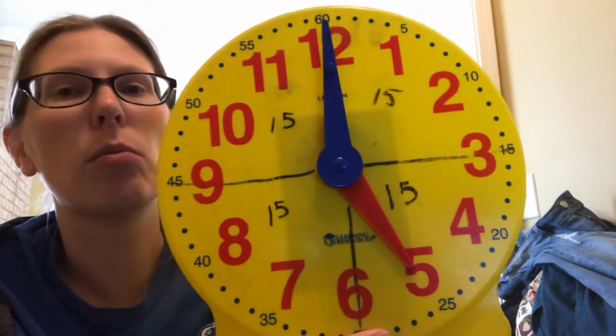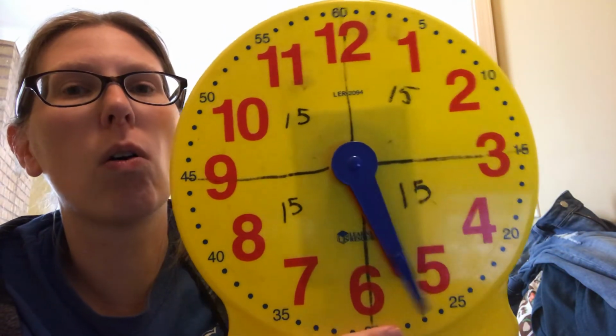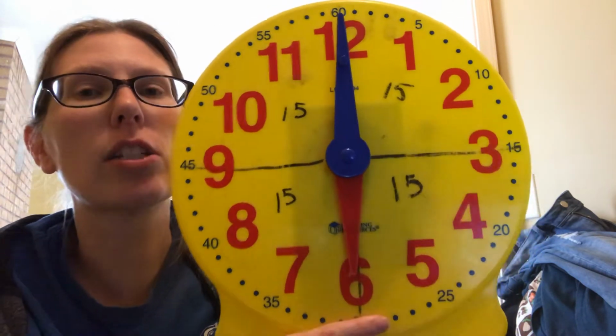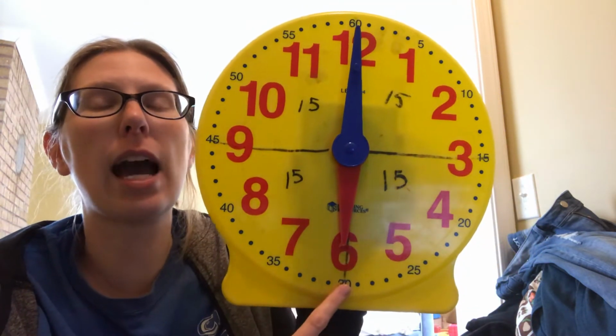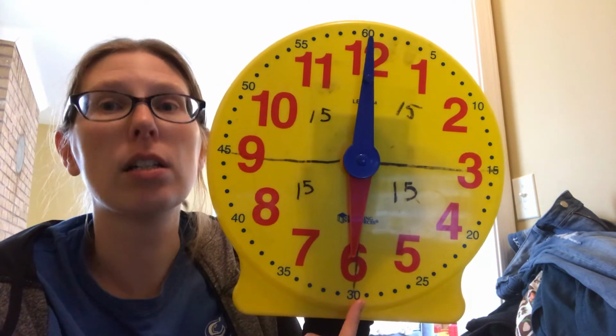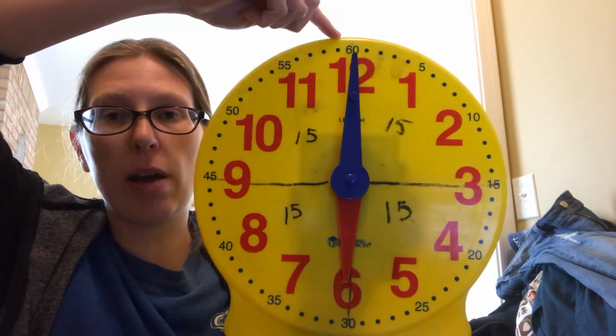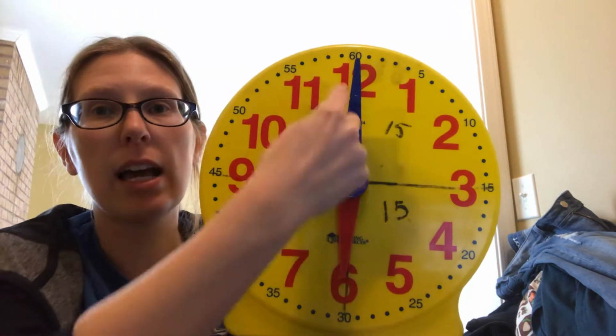So I'm going to go ahead and move. Let's watch my minute hand go all the way around again. And it's back to the 12. And now let's look at the short hand to see the hour. What number is it on? 6. Minute hand's on 12. So this is the start of a new hour. So the time is 6 o'clock.